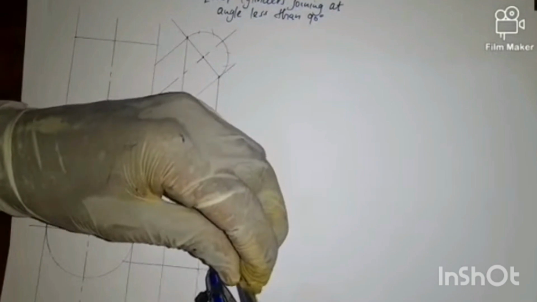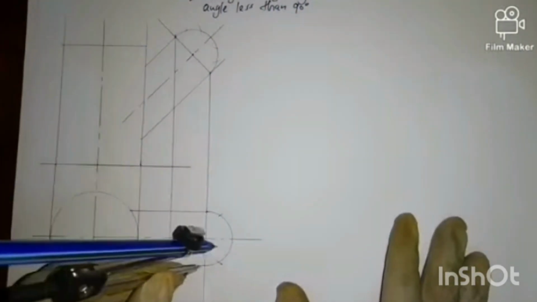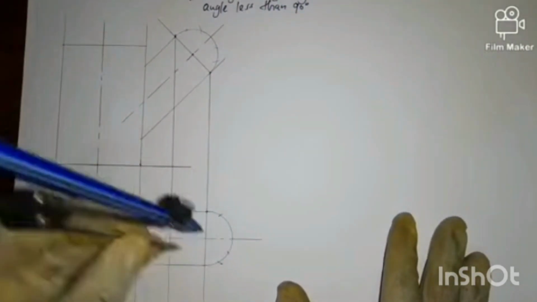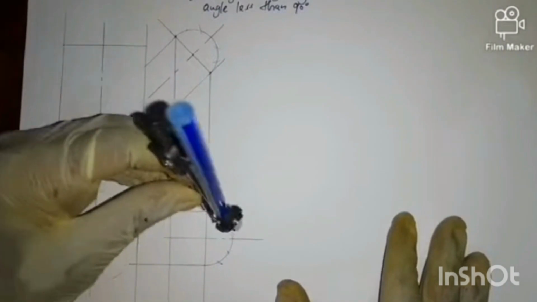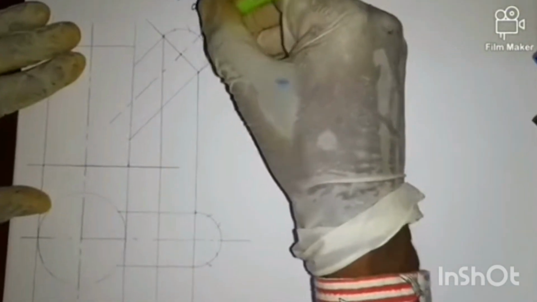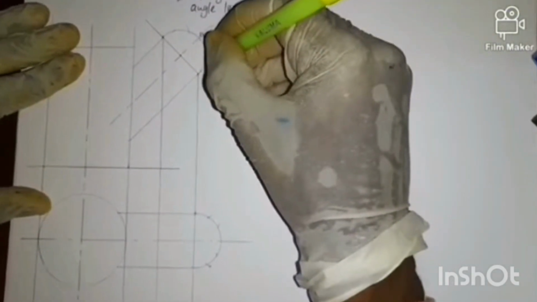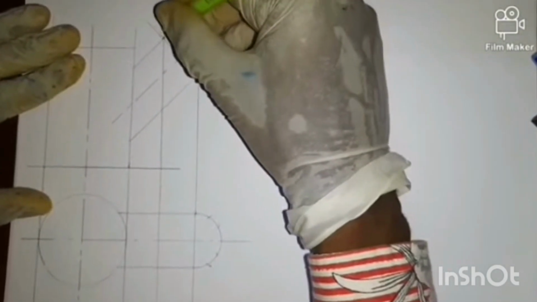Cut this, then come here, cut that, come here, cut this. Okay, those are the subdivisions. We can number them as 0, 1, 2, 3, 0, 1, 2, 3.